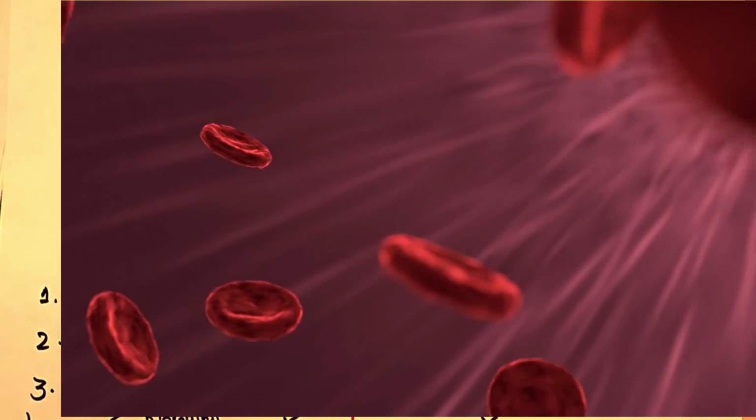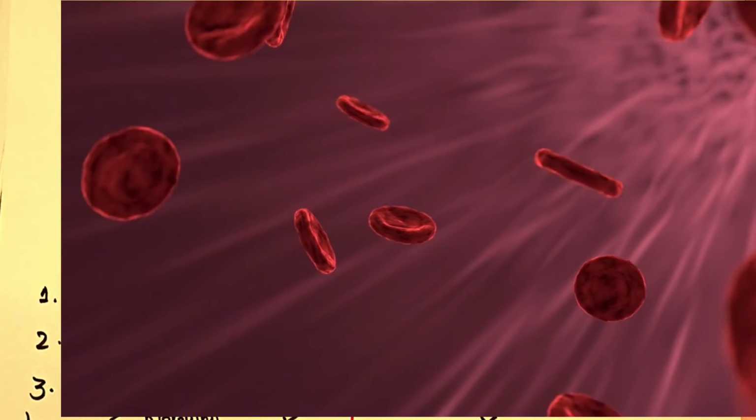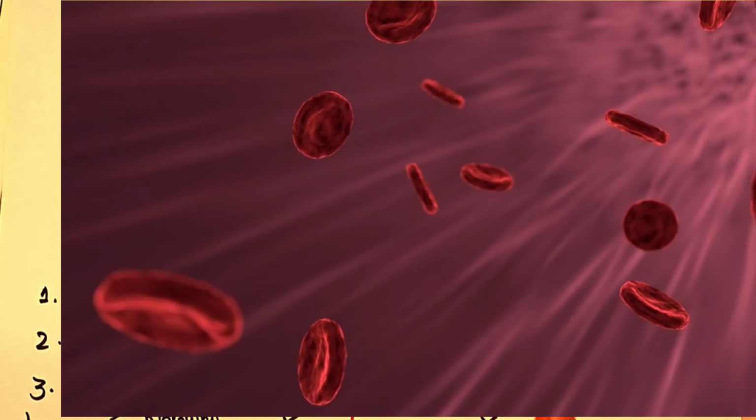So this is all about animal cell as well as differences between plant and animal cell.